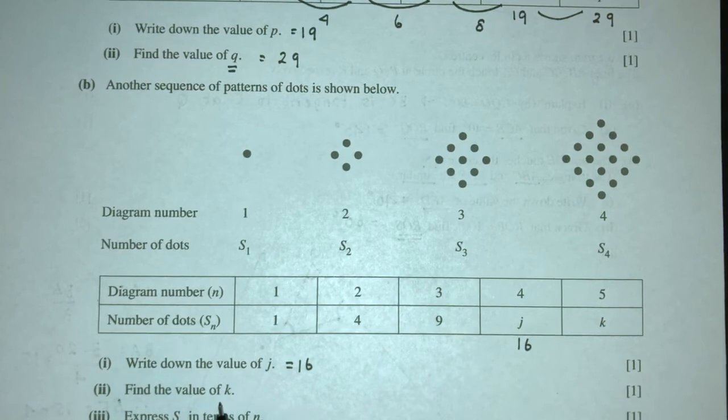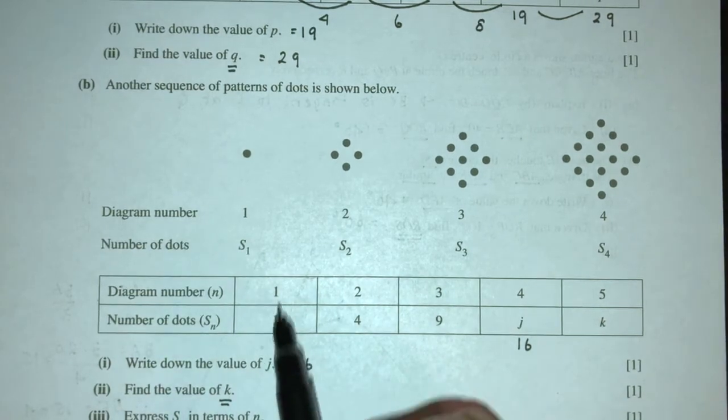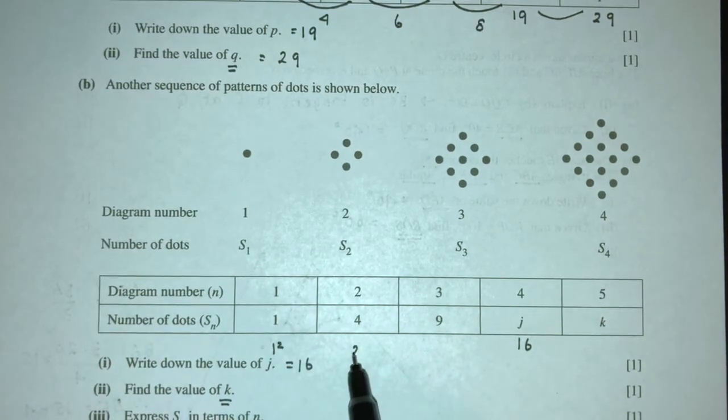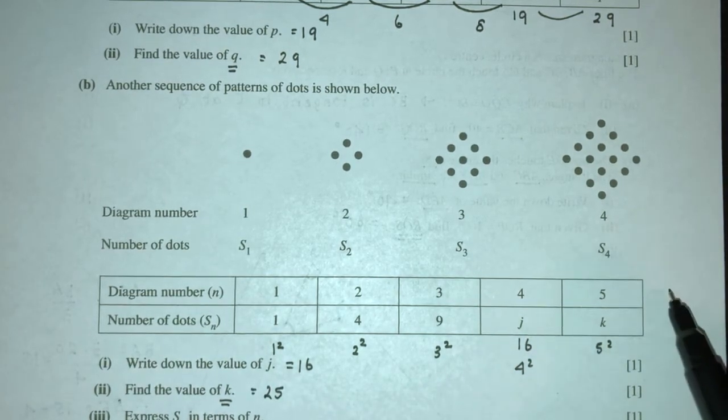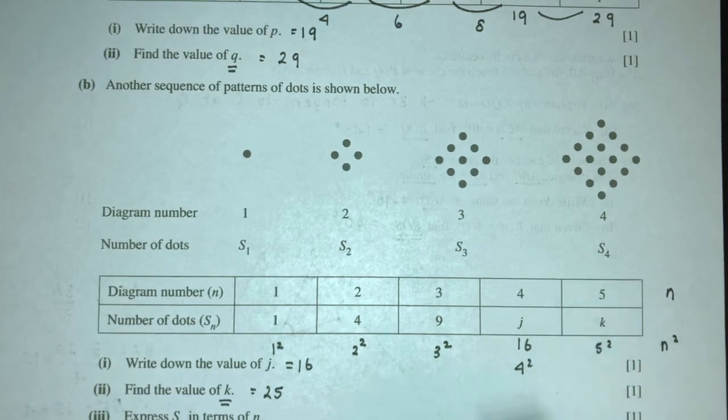So now what is the value of K? If you observe, this is basically 1 square, 2 square, 3 square, 4 square, this will be 5 square, which is 25. So what is the term in terms of n? So pretty easy. If that was n, that will be n square. Your answer for part 3.